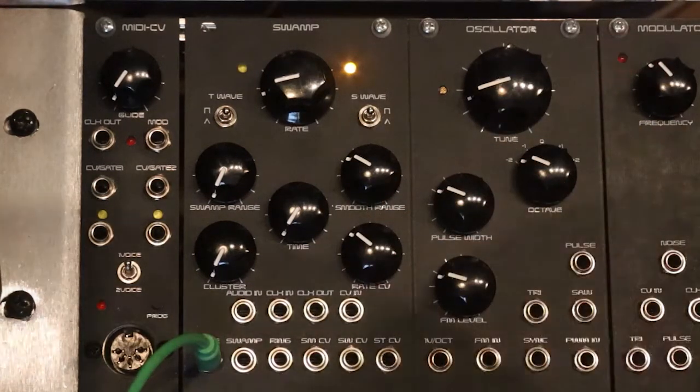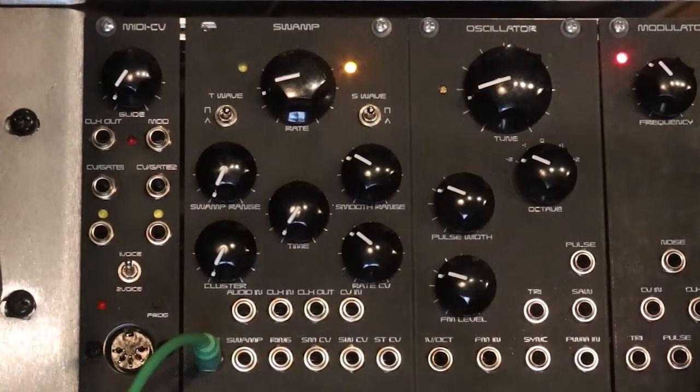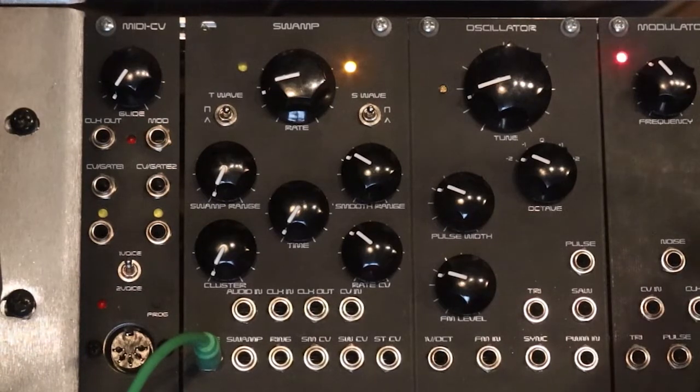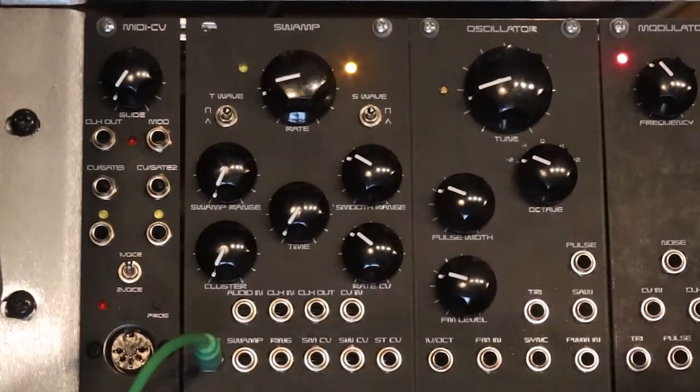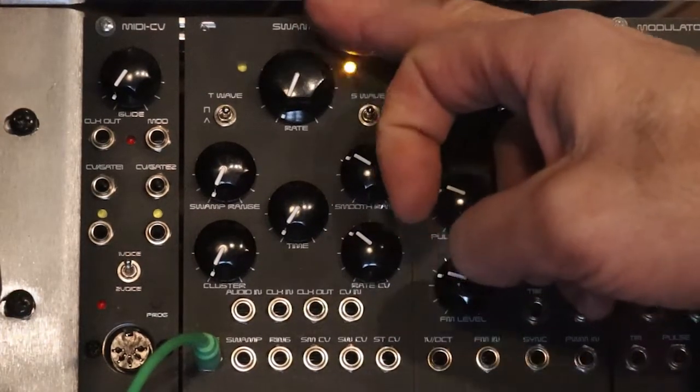It's kind of a tricky module in some ways because there are many things going on that are kind of random and whatnot. So we're going to try to go through things in order so you have a better understanding of what's going on. The first thing we're going to look at here is the rate knob.